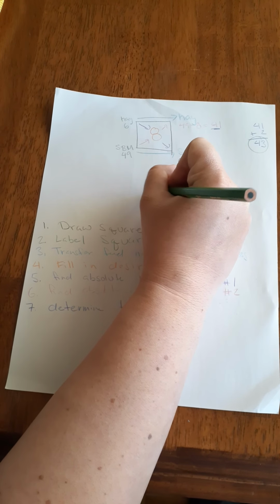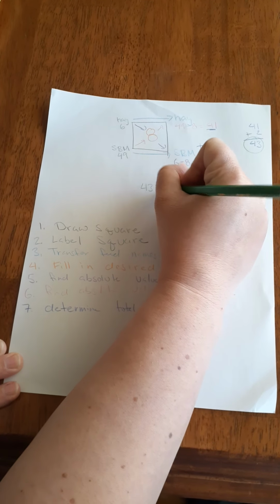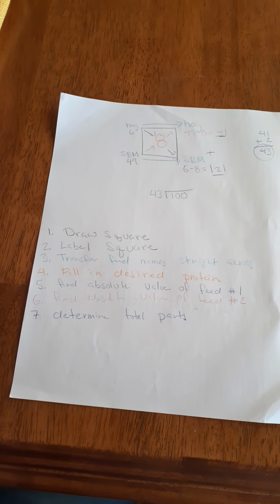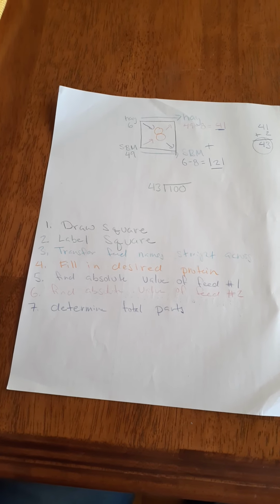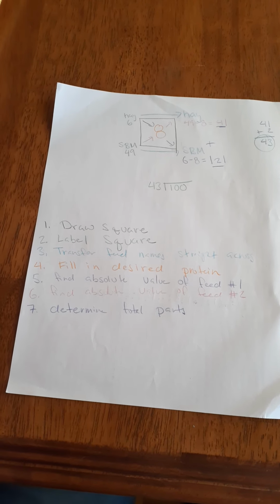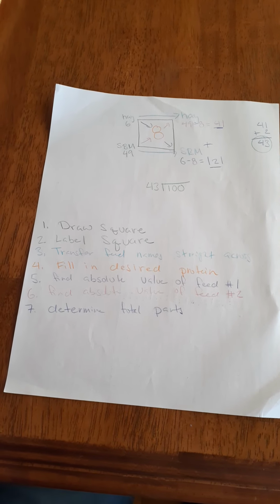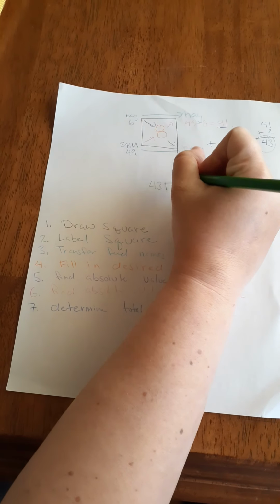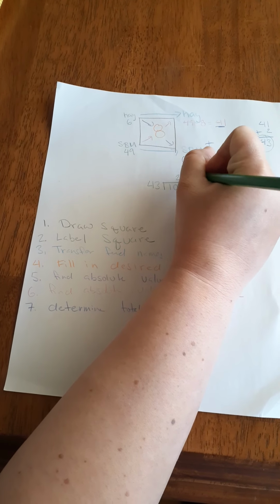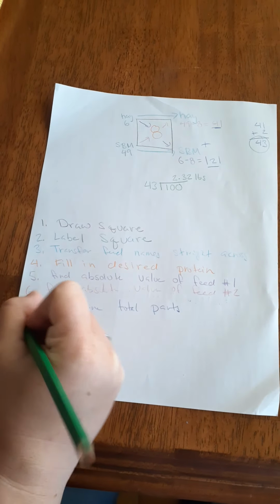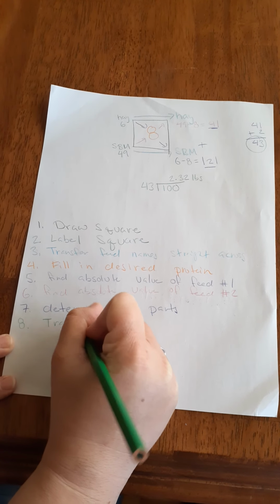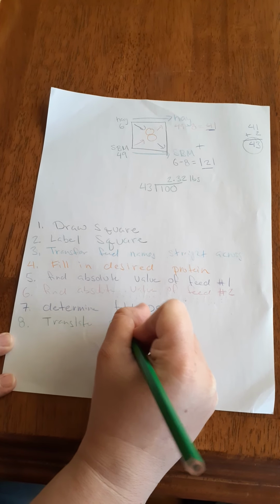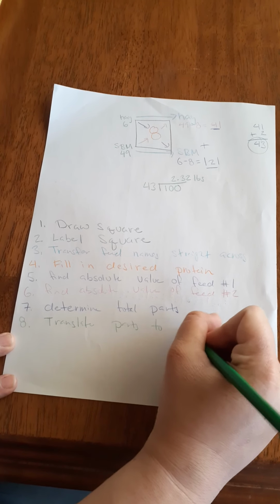So you're going to do 43 divided by 100. And that is going to be equal to, one second, you guys, I'm going to grab a calculator. .32 pounds. So we are going to translate, or step 8 is translate parts to pounds.